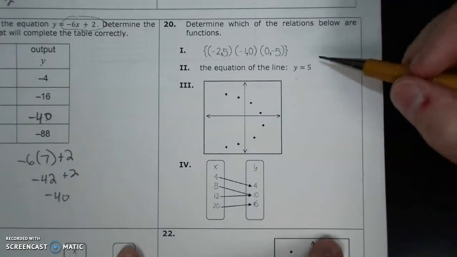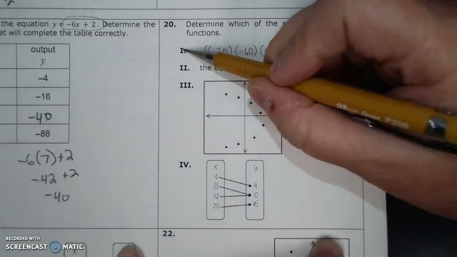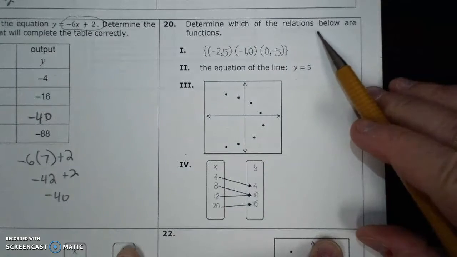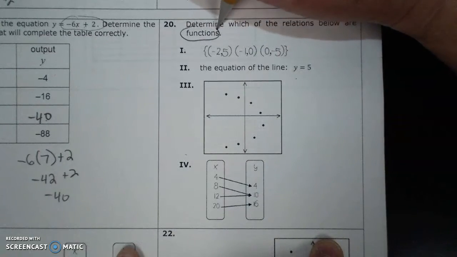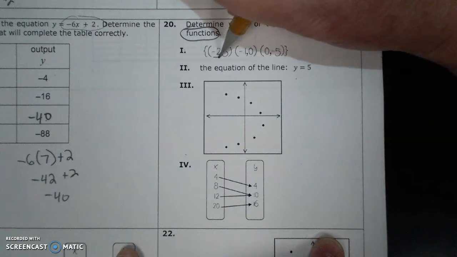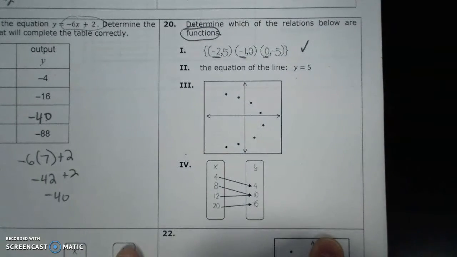Okay, these are all relationships. Determine which of the relationships are functions. You need to know that the definition of a function is that the x's cannot repeat. So I'm going to look at the x's. That's a function.